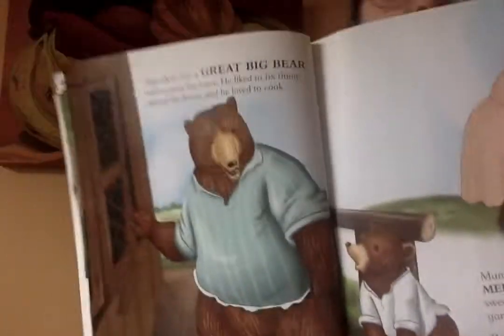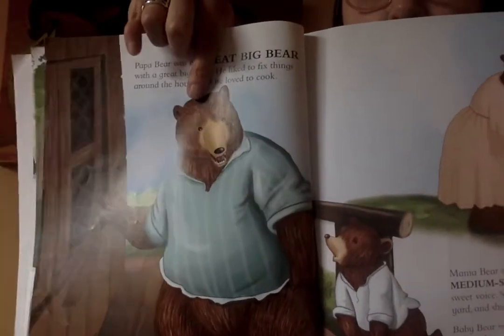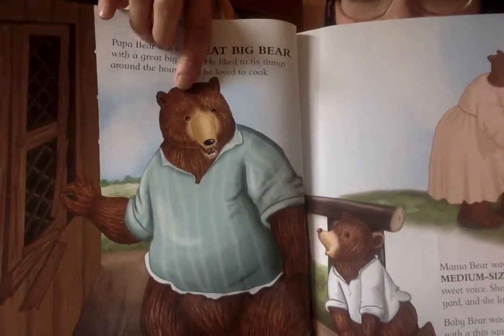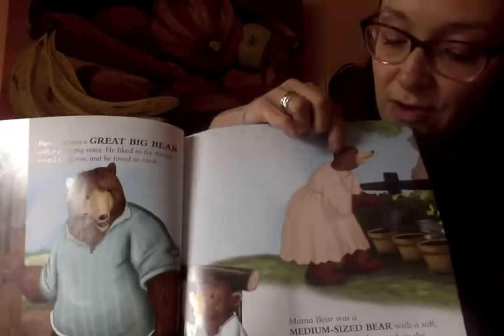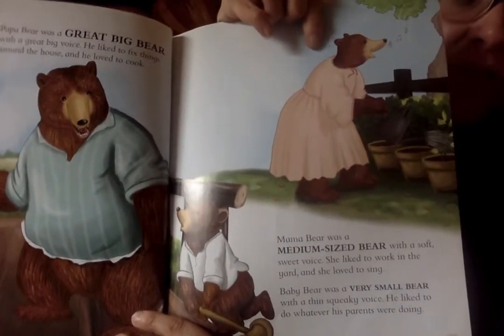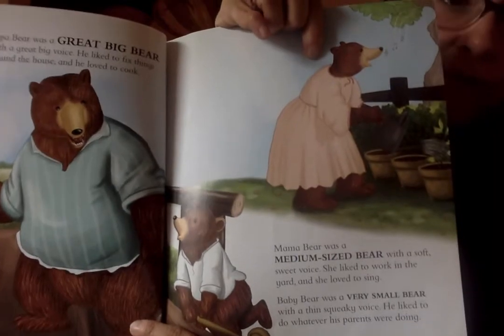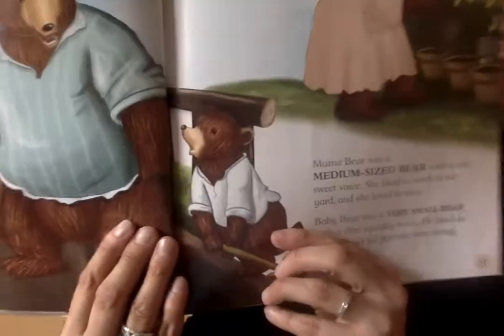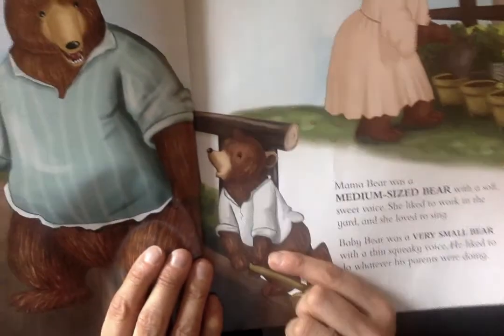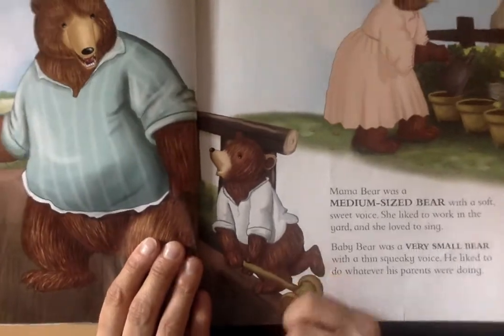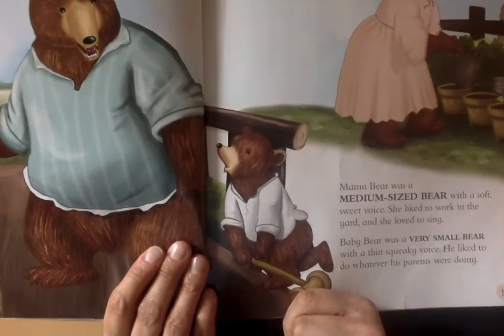In this cottage lived a big Papa Bear with a big, deep voice. And Papa Bear fixed things. Then there was a medium-sized bear, which was Mama Bear. And she had a very beautiful voice and enjoyed singing and working in her garden. Then there was Baby Bear, who had a very high, squeaky voice, and he liked doing anything that Mommy and Daddy Bear were doing.